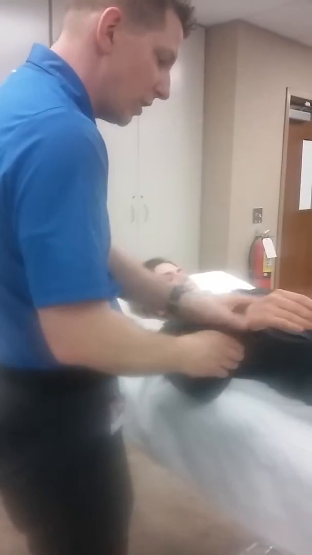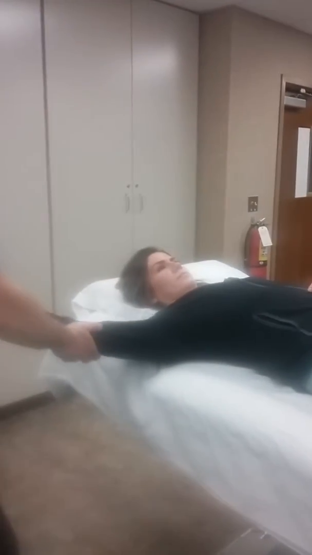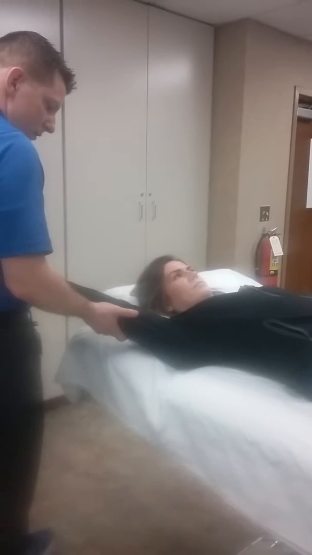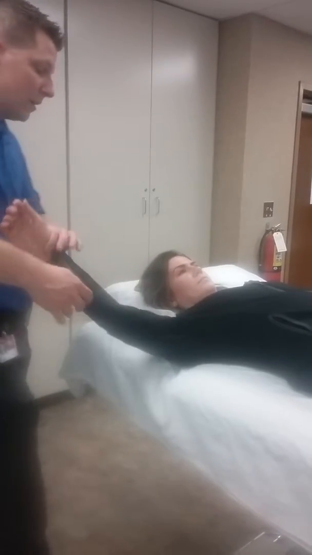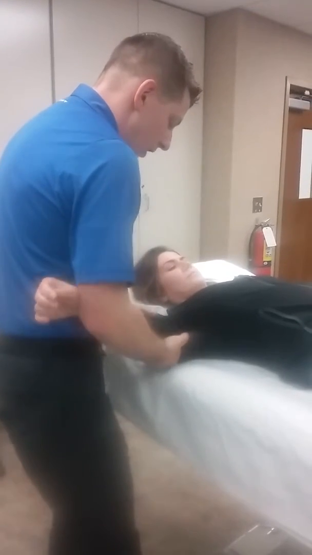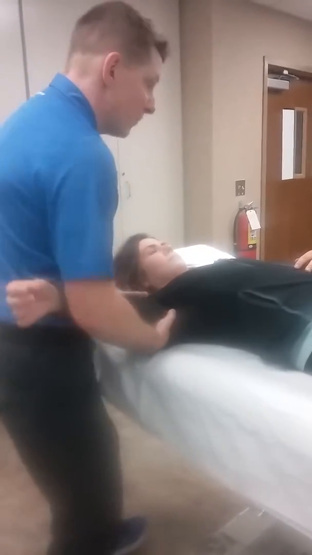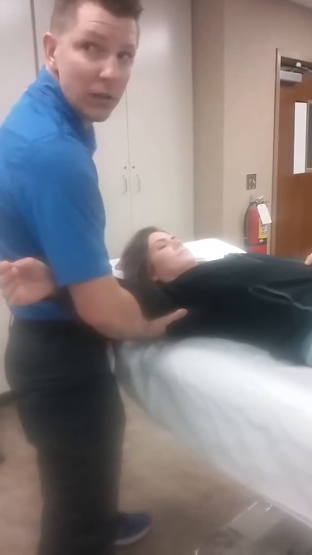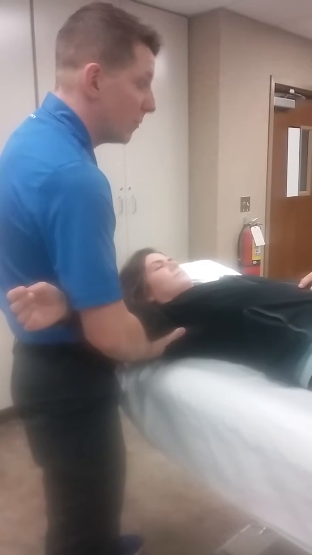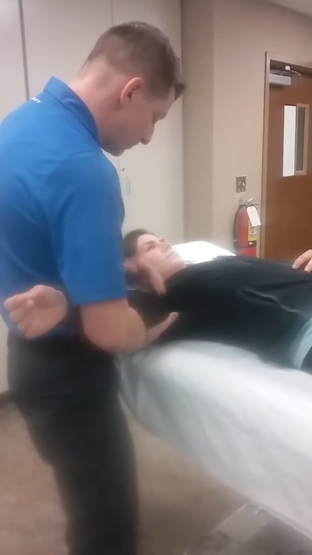Usually if I was going to prep and do this mobilization, I would test her abduction passively. Obviously she's not limited, so we're all good on that. What I would want to do then is come in and support her, basically just a little bit of holding the joint. That's our grade 1. Remember, that's what we talked about, the loosening portion, taking up all the weight of it, taking the compressive force off.